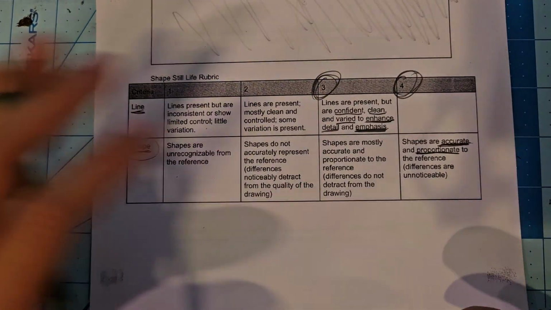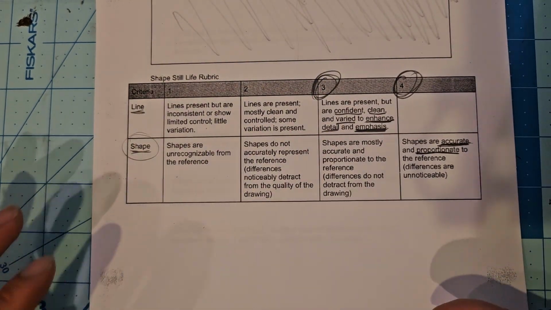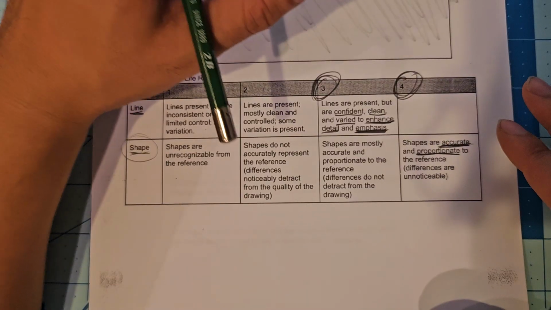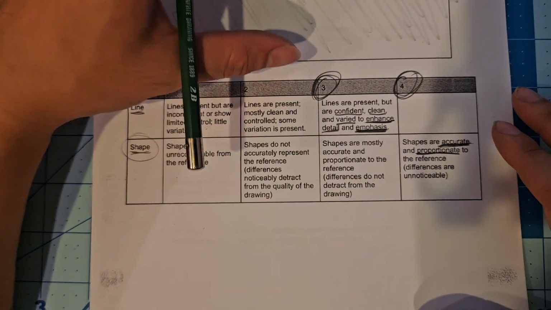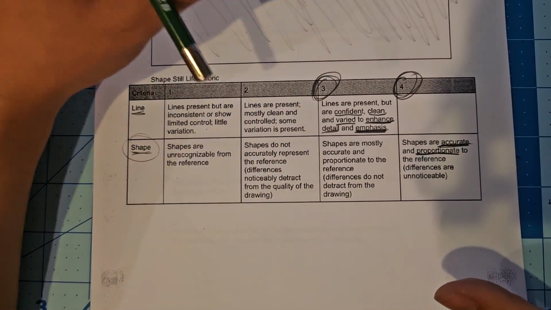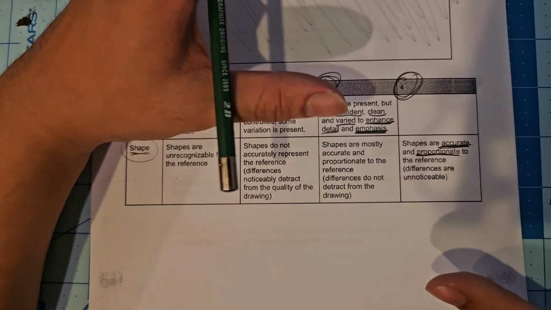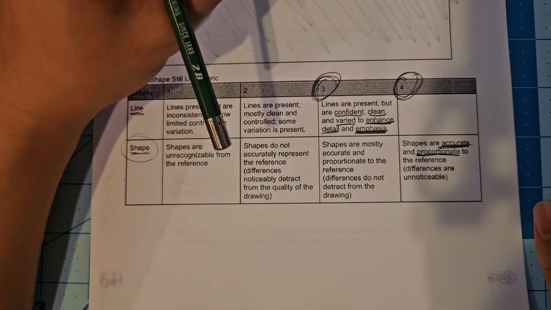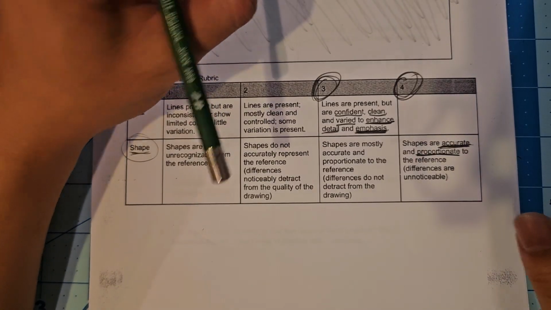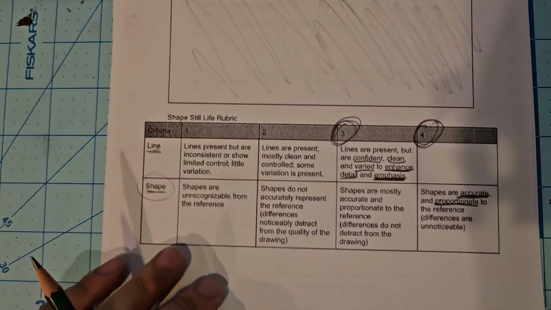It doesn't have to be perfect, but the way I'm gonna grade it is if I do a quick glance at both your reference and your drawing, I wouldn't really be able to point out like, oh, that's too small or oh, that's too big. Okay, make sure that the proportions are still kept in check when you are doing your drawing.